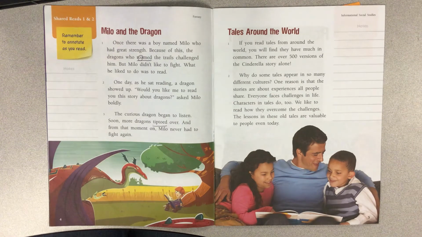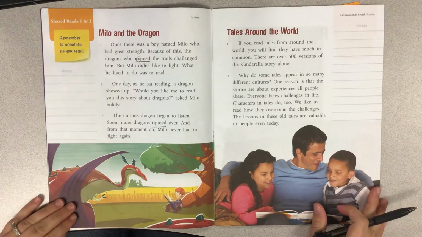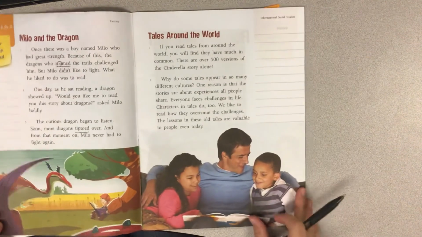But in this case, they're tiptoeing over and listening to Milo as he's reading. So I want you to think, and you're going to respond in schoolwork, but I want you to think about what you visualized, and then draw me a quick sketch of a scene that you visualized in your head from Milo and the Dragon.